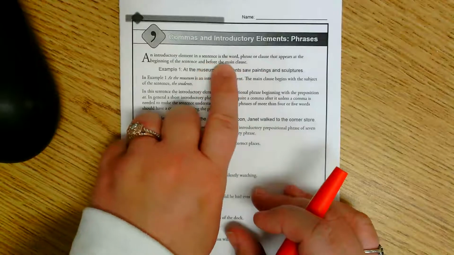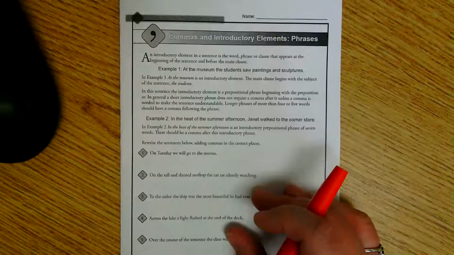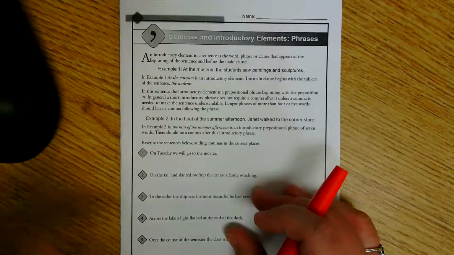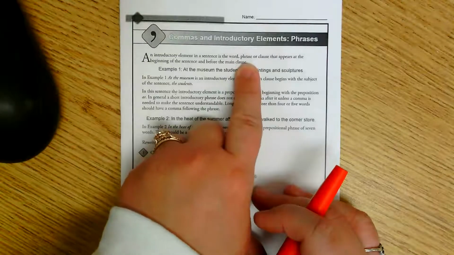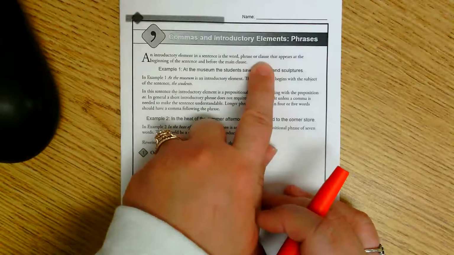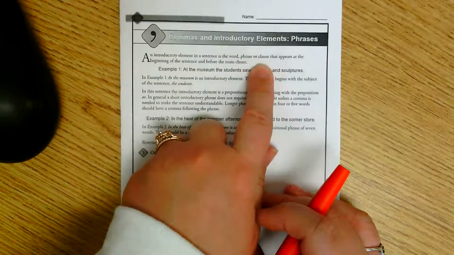So sometimes it could be one word, like yes or no words, or perhaps it could be an interjection that's showing a mild or weak emotion. It might be a phrase, like a prepositional phrase, or it could even be a clause. Now, if it's a clause, that tells us that the sentence is a complex sentence and it's beginning with a dependent clause. So we'll separate the dependent clause from the independent clause.